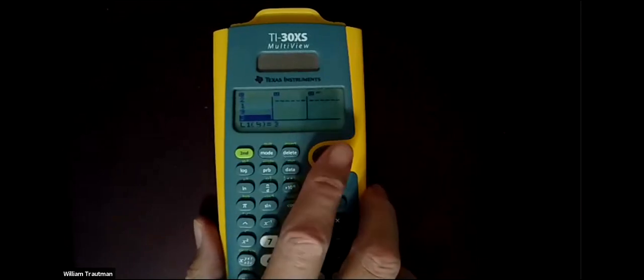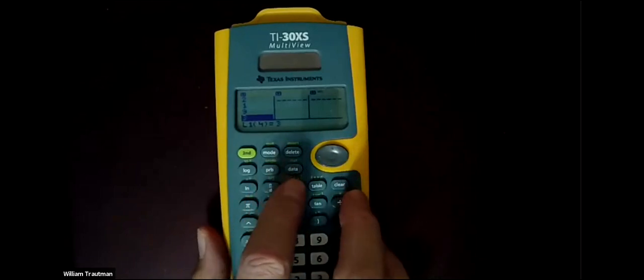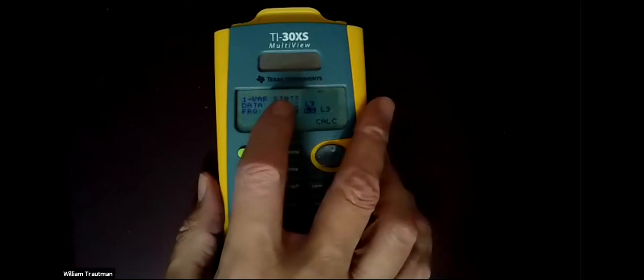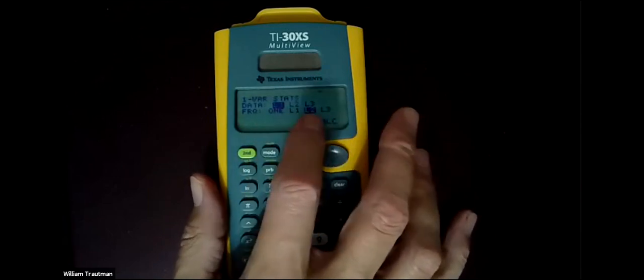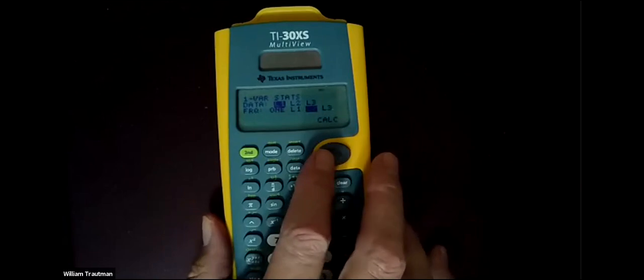So once you have the numbers typed in, then we're going to stat, which is right above data. Second, data. We're going to go to 1 var stats. Since we have something in L1, L1 has to be highlighted. Frequency L2, there's nothing in L2. We don't have 2 pieces of data.